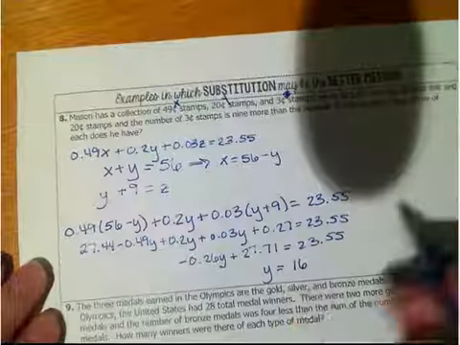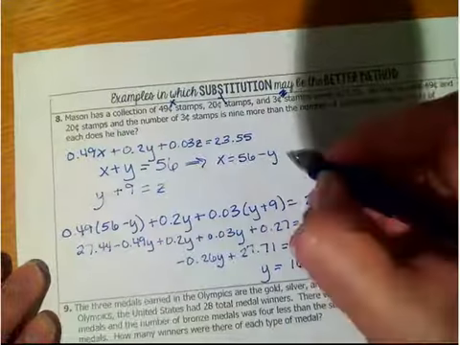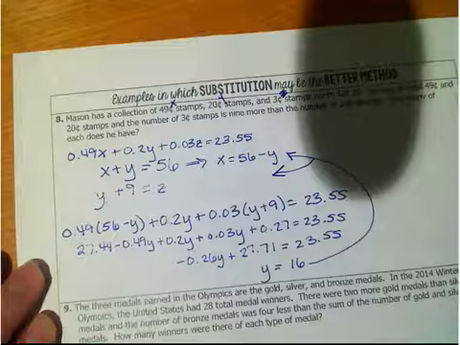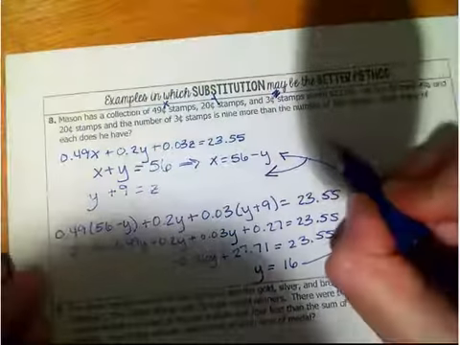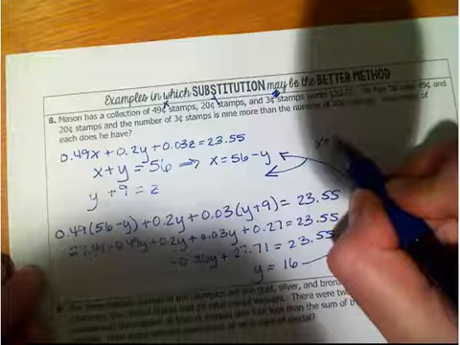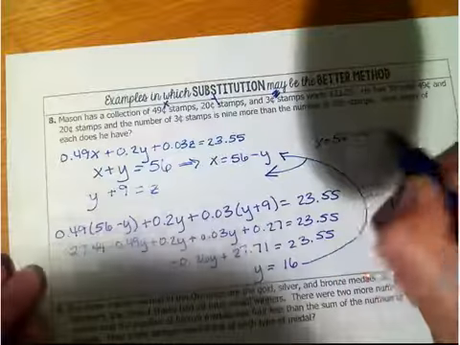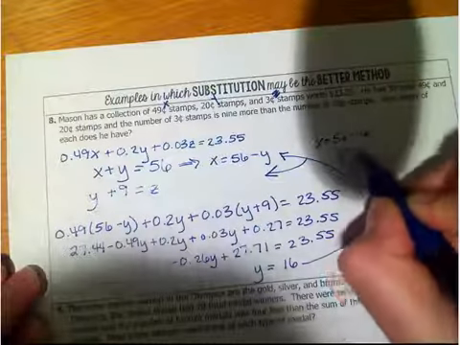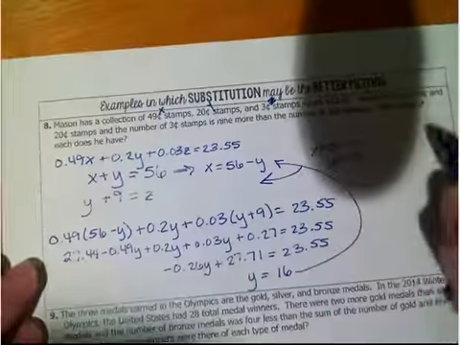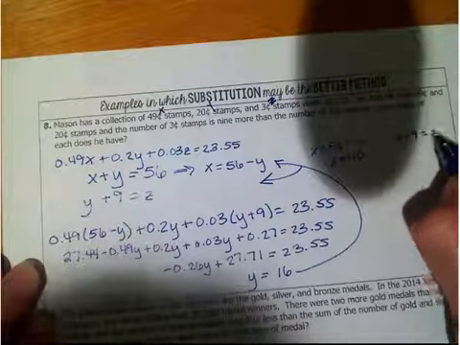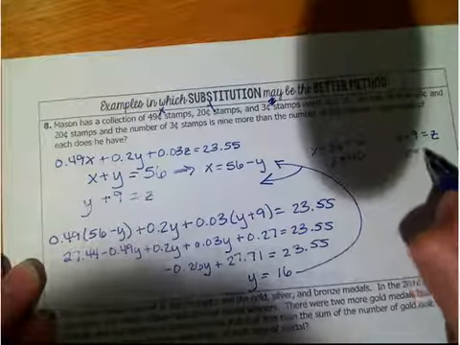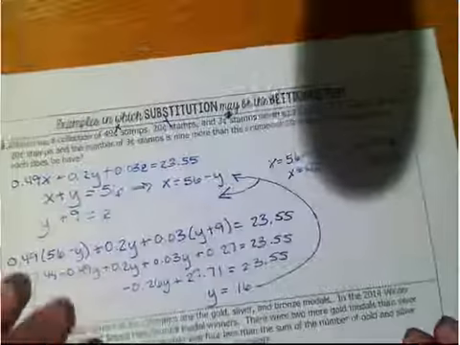Then I'm going to plug 16 back into these 2 equations to solve for my other 2 variables. So here I'll get x equals 56 minus 16, which means x equals 40. Then here I'll say 16 plus 9 equals z, so z equals 25.